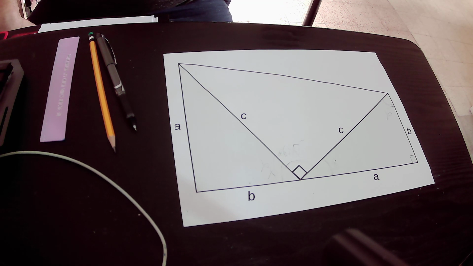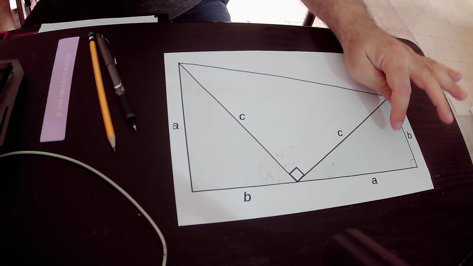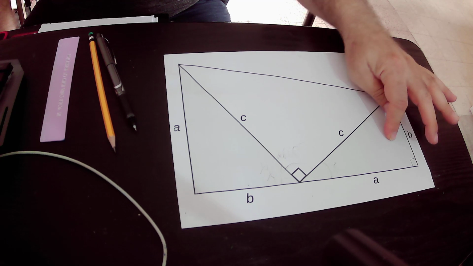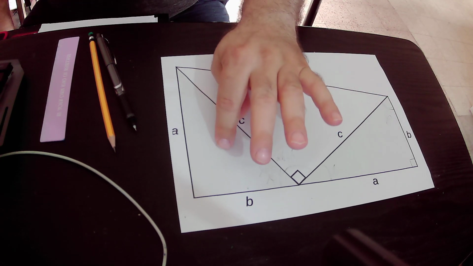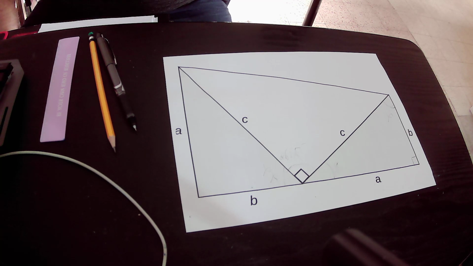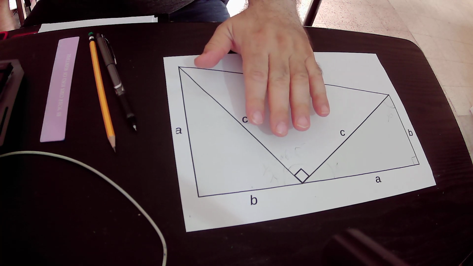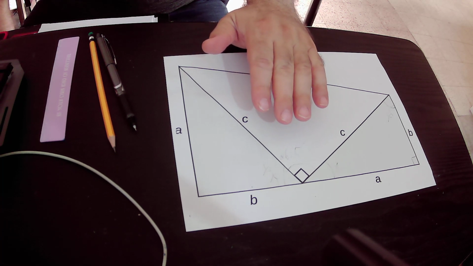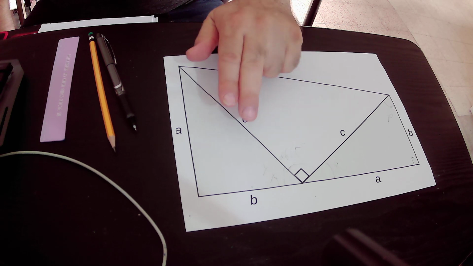In order to prove the theorem, I actually made a copy of this triangle here, and I did it by drawing a straight line in size of b.